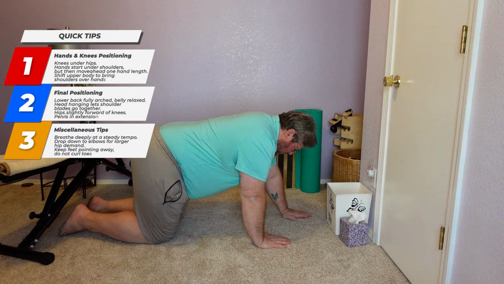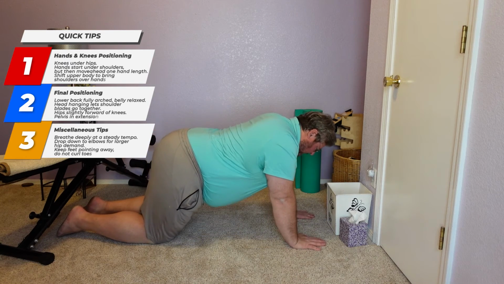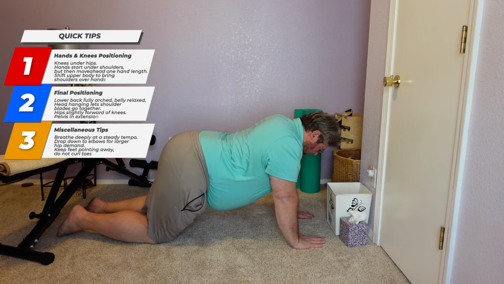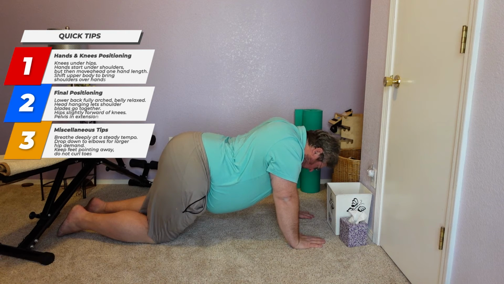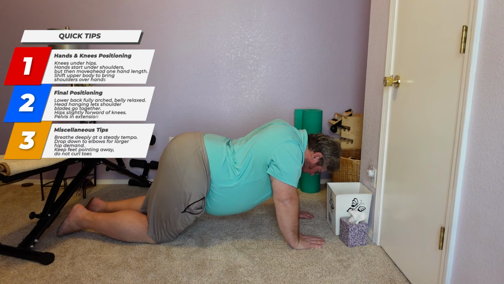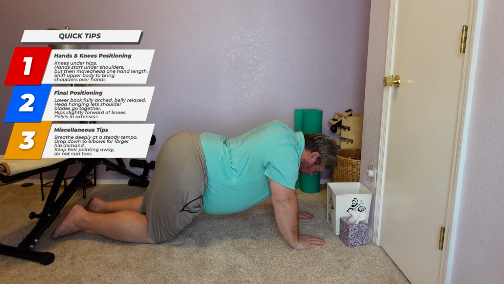Next is the static extension position. Static extension is great for improving strength in the shoulders and the thoracic spine. It's great for improving thoracic position and getting that thoracic spine to go into extension rather than flexion. So it helps you get out of that slumped posture. It also helps with stretching out the abdomen muscles, relaxing the lower back, and strengthening the hips to a certain degree.